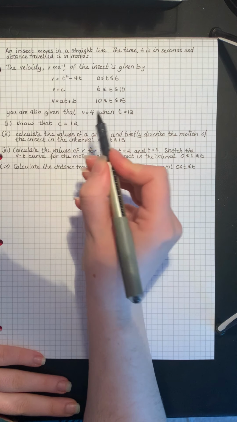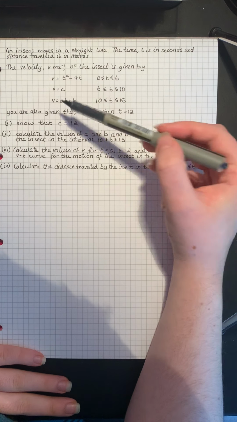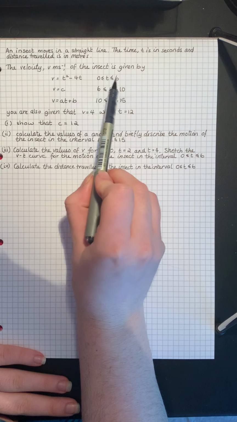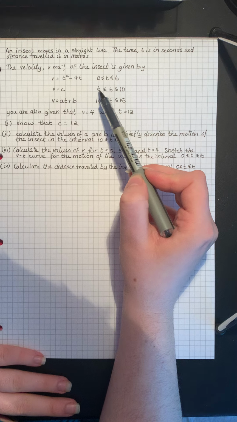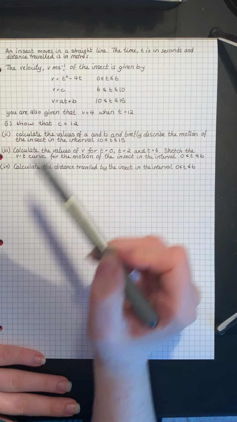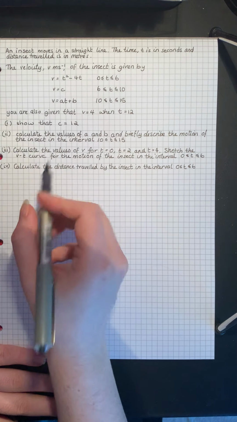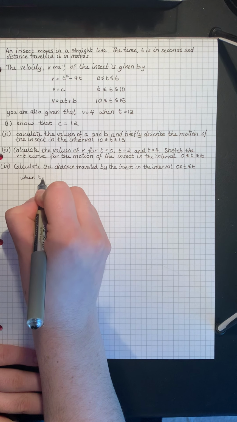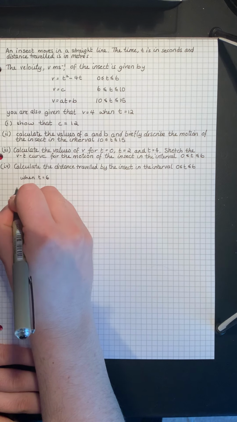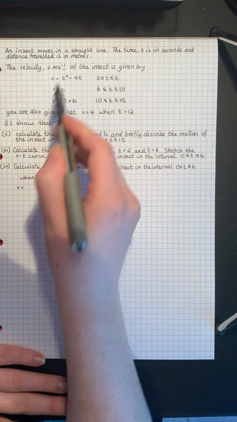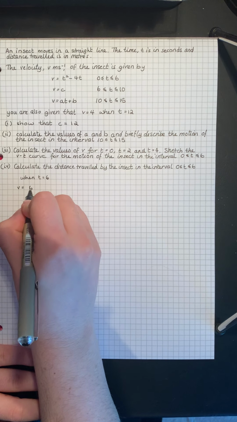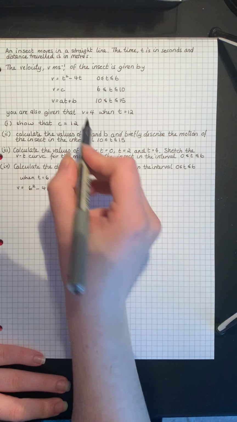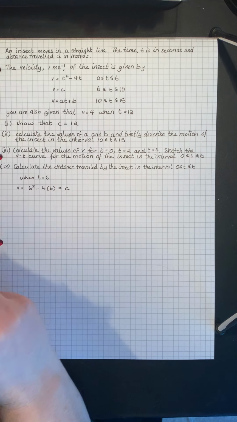So to do that, I need to look. c is to do with 6 to 10, over here is to do with 0 to 6. So I see there's an overlap here at 6, so that means that when t equals 6, v equals, it's going to fit into that one definitely, 6 squared minus 4 times 6, and it also is going to equal c.